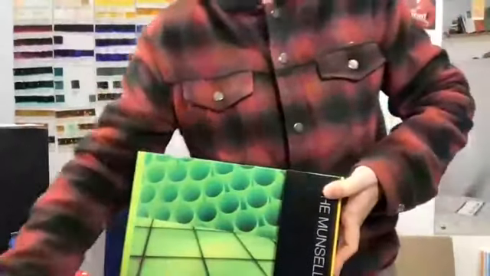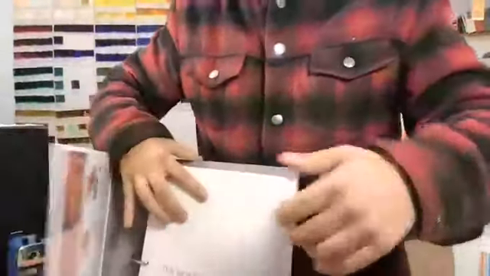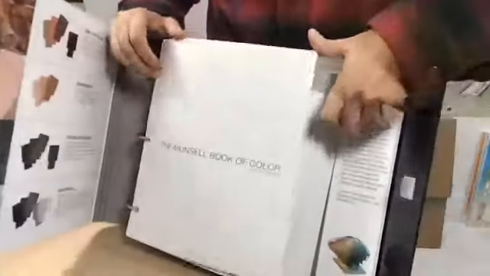And let me bring back this really expensive, super expensive Munsell book of colors. 1,000 pounds in my hand. And I'm just going to get rid of this and I'm going to open the book. Time to tilt so you can see better.